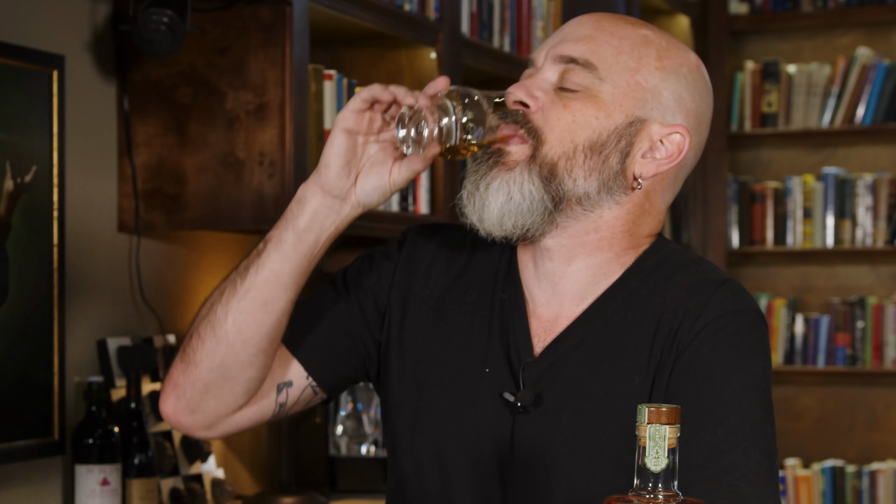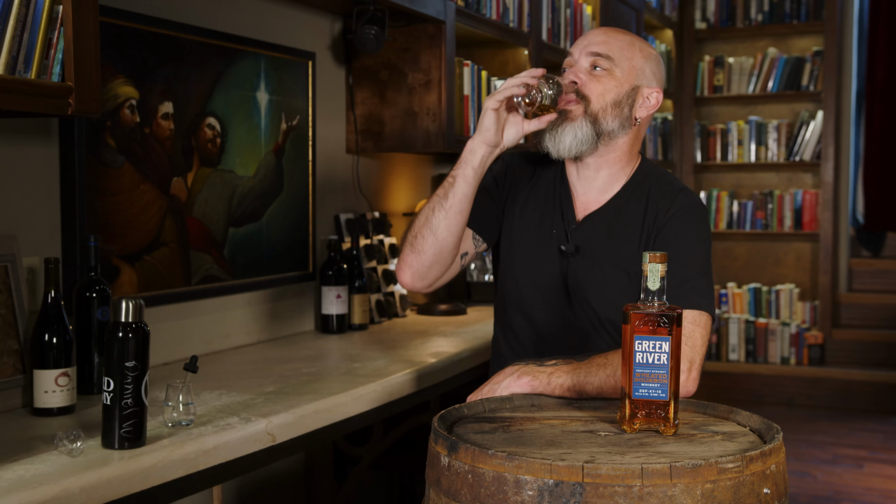The water pushed the cherry and the fruit sweetness forward, and it made the palate more buttercream, more caramel, less interesting. It was better at 45. It's a good Kentucky bourbon. I hope that information on problem solving is helpful, and I'm really glad you're here. Cheers.